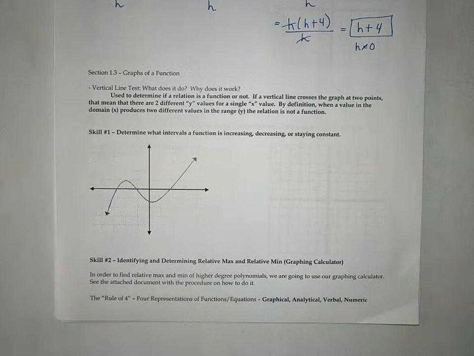So on page 4 in chapter 1, the next thing we want to start talking about are functions and their graphs. So how do you visually see a function? How do you describe it? Couple of things for describing.